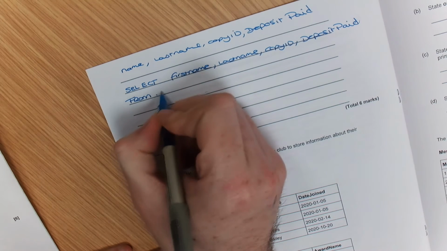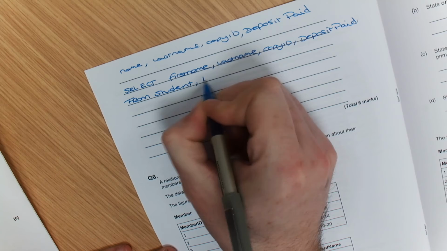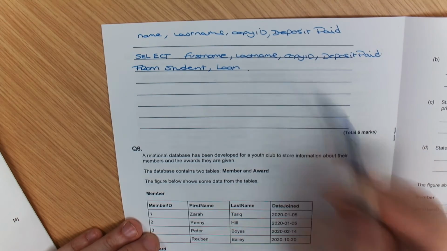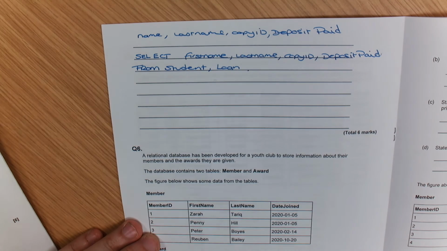So which tables am I selecting it from? Student and loan. So what you're going to do is look closely at where the data is coming from.